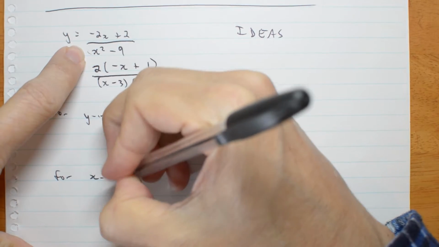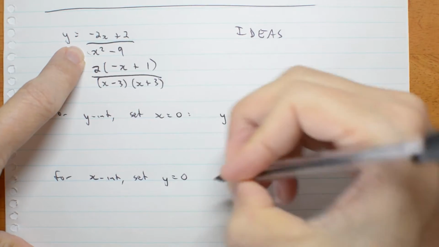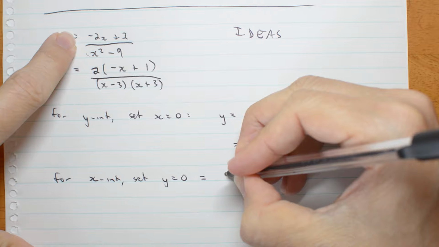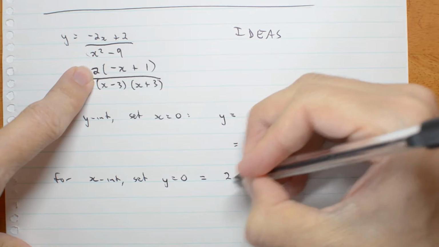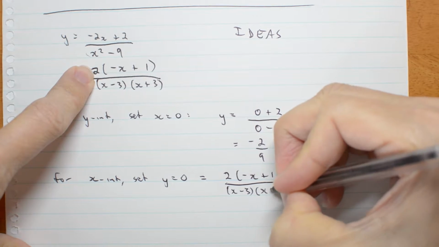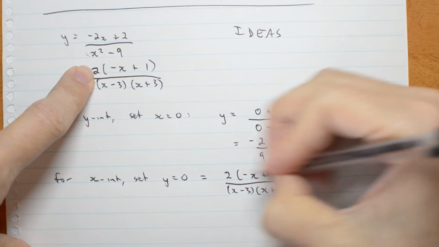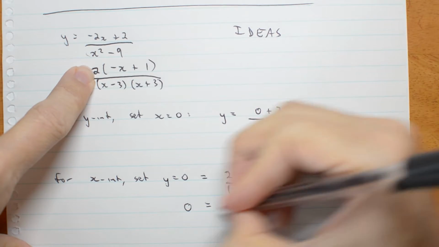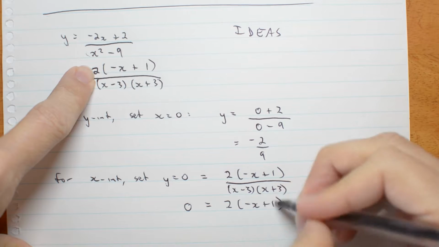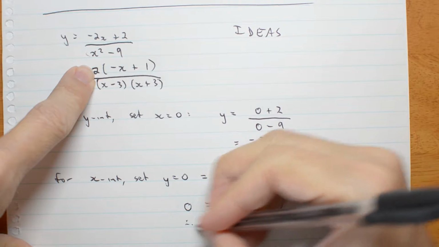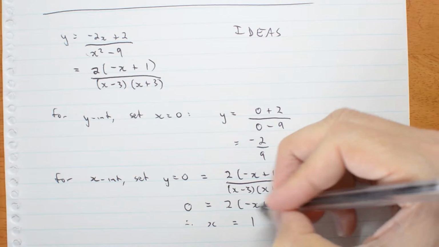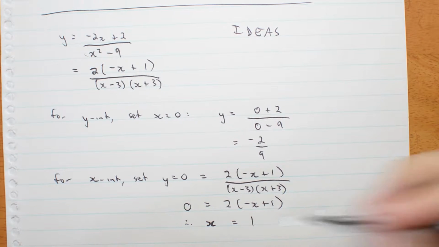For the x-intercept, set y equal to 0. So my function equals 0. Means the thing on the top of the fraction is going to be 0, doesn't it? 2 negative x plus 1 over x minus 3, x plus 3, but I don't actually care about the bottom. Only the top can be equal to 0. 0 equals 2 negative x plus 1. Well, this can't be 0, so this is only 0 when x must equal negative 1. Nearly got that wrong. No, positive 1. So that's my x-intercept.